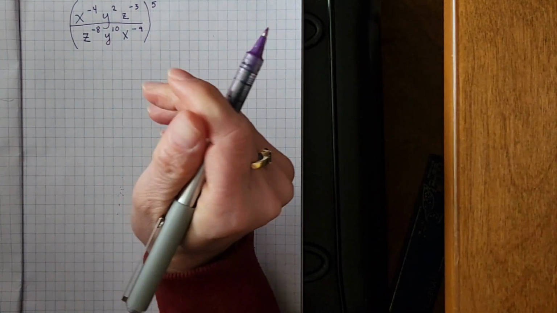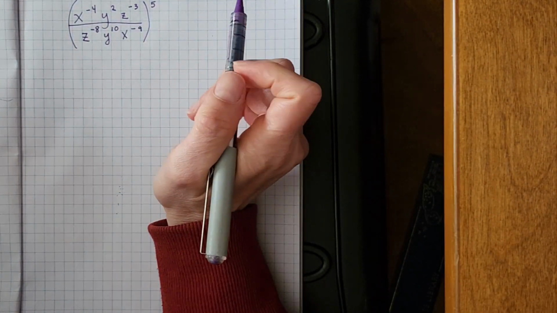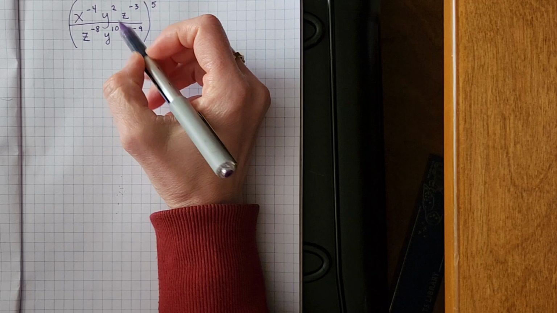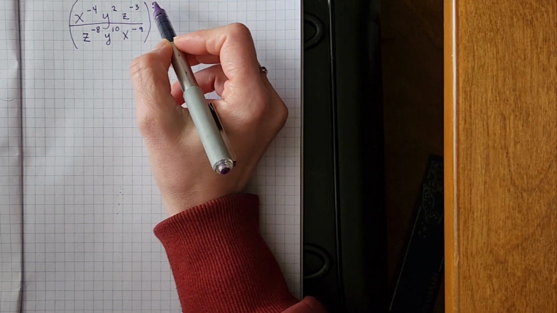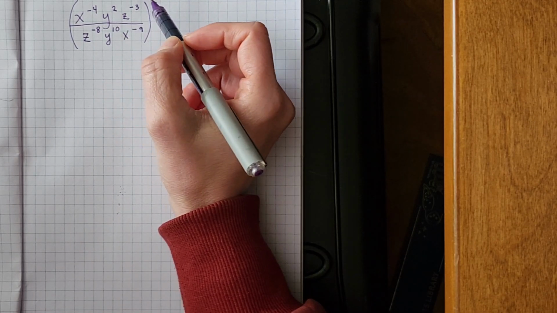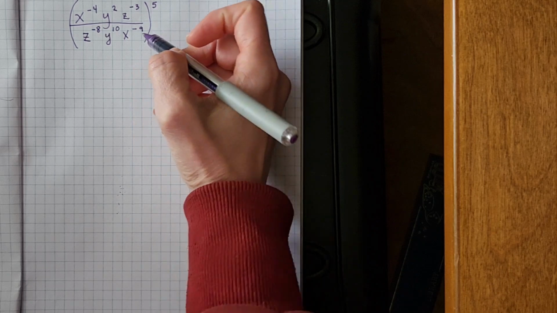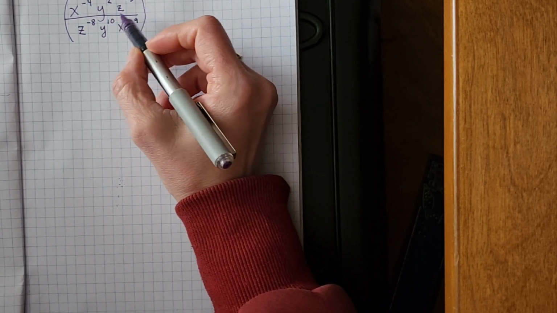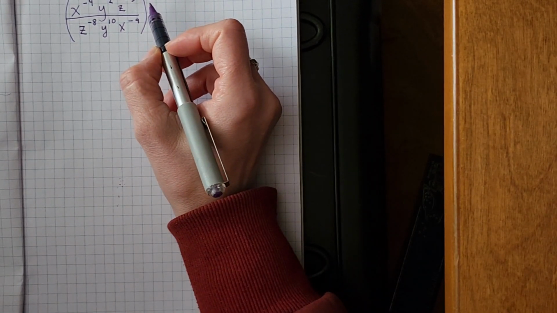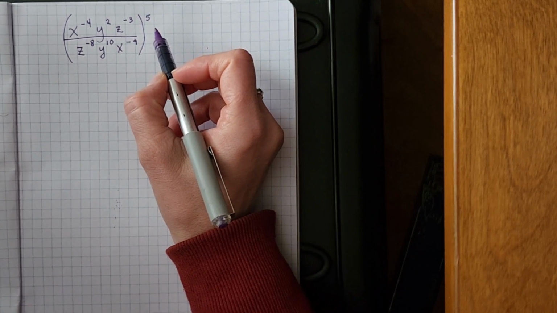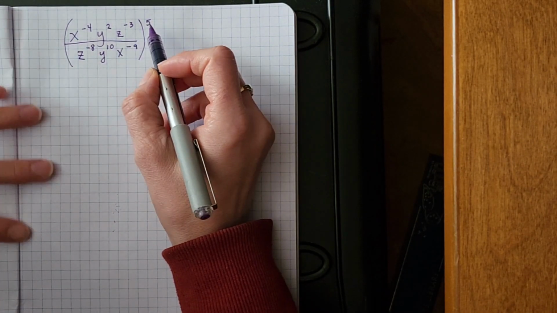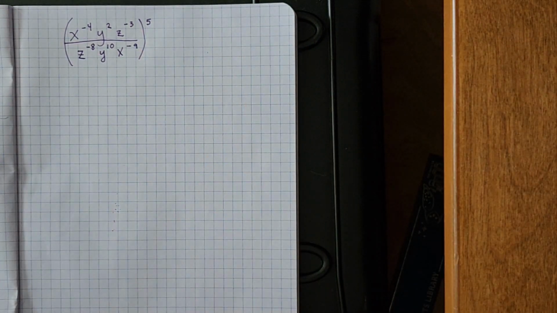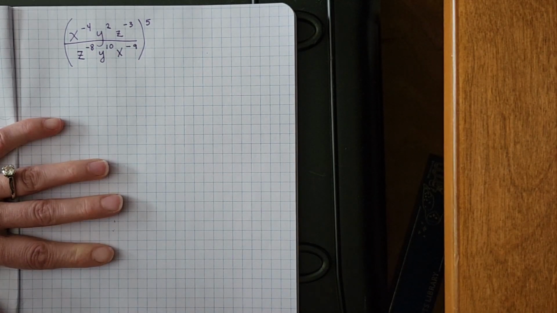It seems like somewhere I saw one of these problems. I don't remember where. There was a whole bunch of complicated stuff, and then on the outside there was a to the 0 power. So please take note. Don't do a bunch of work if you don't have to. If you have a whole bunch of stuff and it's to the 0 power, anything to the 0 power is 1. So okay, but we don't have that here.